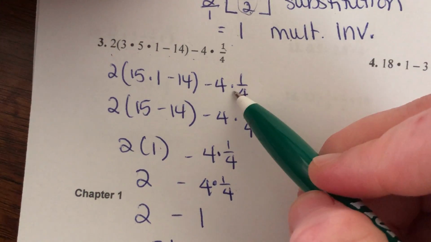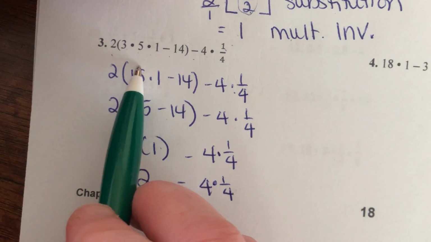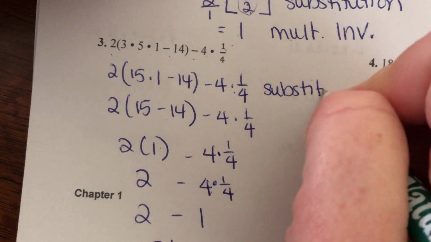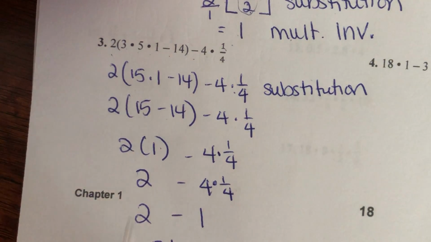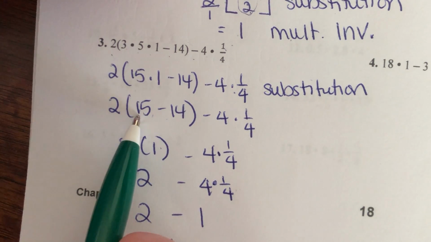To get from here to here, what did I do? I changed 3 times 5 to 15. So when I replace something with something it's equal to, that's substitution. Okay, then to get from here to here, what did I do? I multiplied 15 times 1, and I got 15.